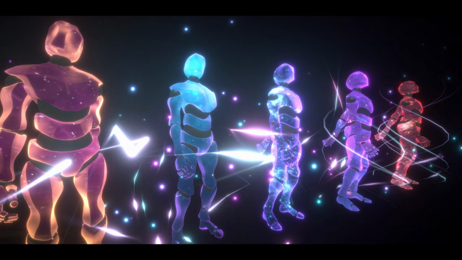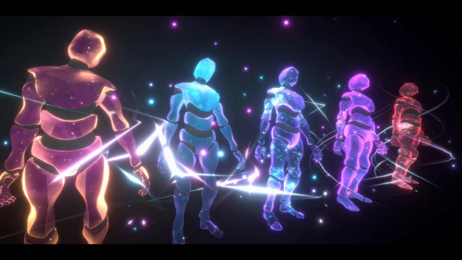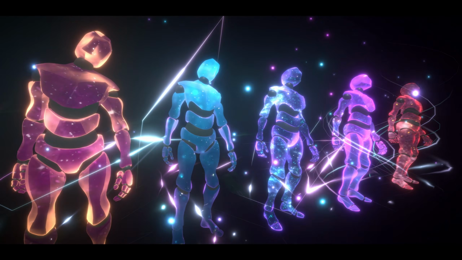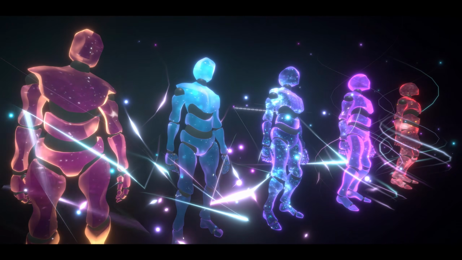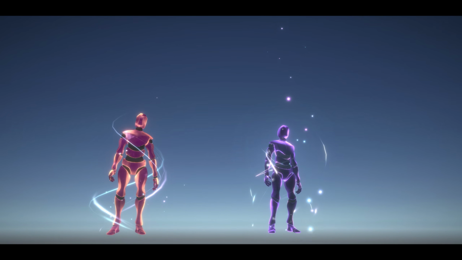Today we are going to see a simple shader that has a very interesting outcome. It's the Galaxy shader, and it looks pretty cool in a lot of objects. And accompanied with a few particle systems, it can look pretty interesting.